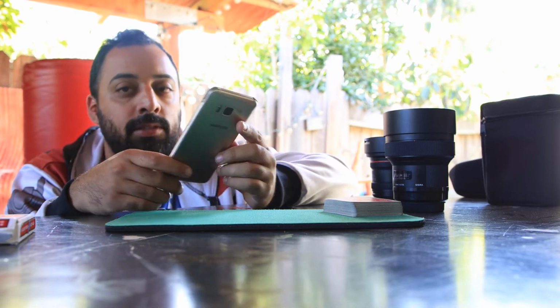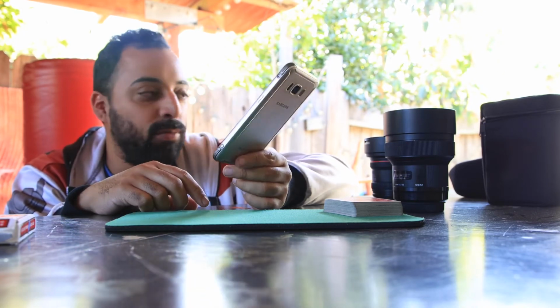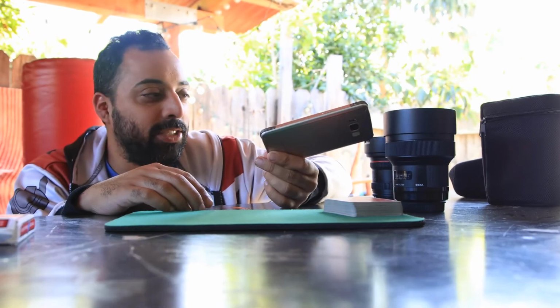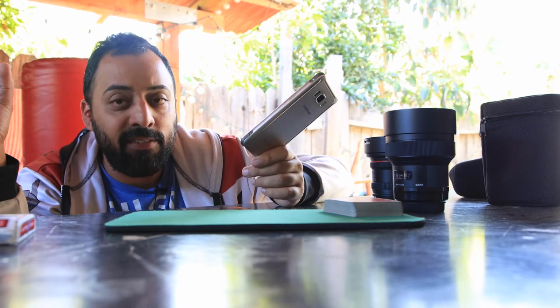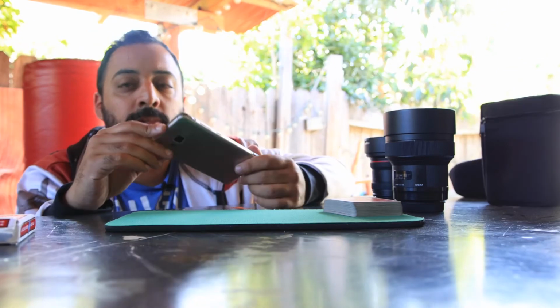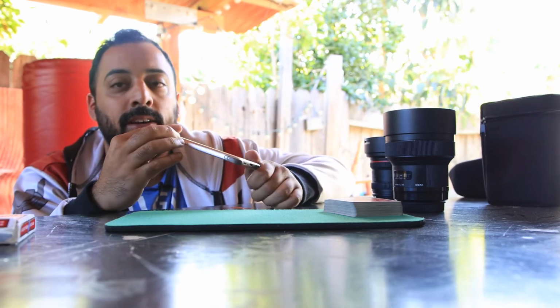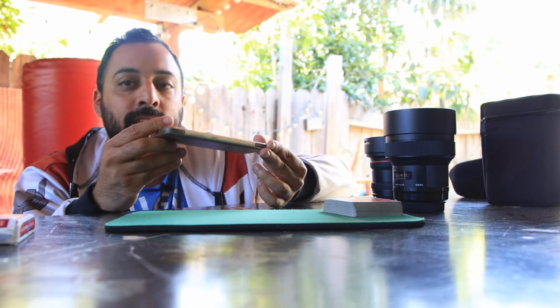It's 12 megapixels, 1.7 aperture, which is insane. This matches the level of this and this. The quality might not be the best ever, but it was able to hold its own. You're able to see it pretty well. So you can create the content until you get monetized and get the funds to do it.